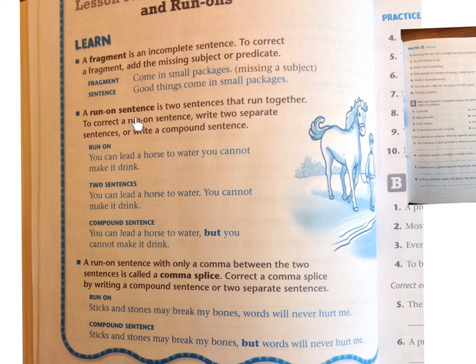So here's a run-on sentence. It's two sentences that run together. To correct a run-on sentence, write two separate sentences or write a compound sentence. Run-on: "You can lead a horse to water. You cannot make it drink." Two sentences: "You can lead a horse to water." "You cannot make it drink." Or a compound sentence: "You can lead a horse to water, but you cannot make it drink."